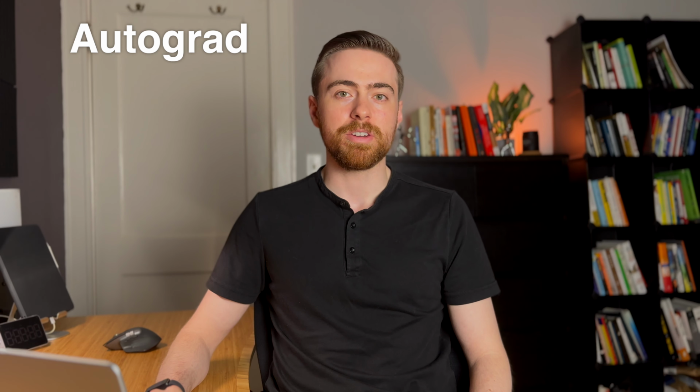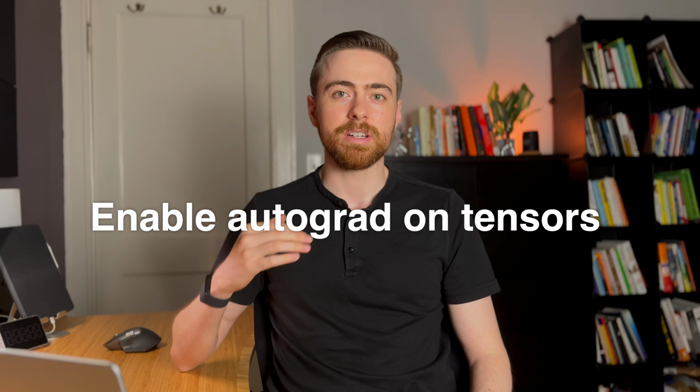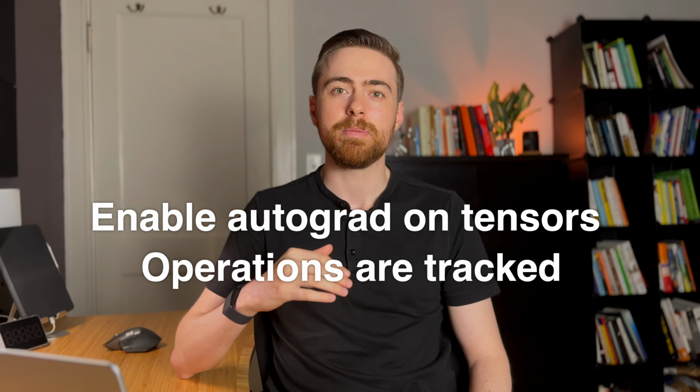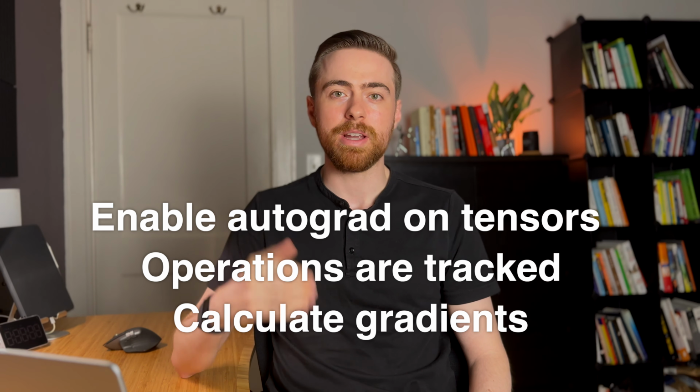Now let's talk about Autograd, or automatic differentiation. This is really important for training neural networks. Whenever you create a tensor, you can enable Autograd on it. And that means that PyTorch is going to track every single operation that happens on those tensors, and then it can use those operations to calculate gradients. So why is that useful? When neural networks are being trained, it uses gradients to update the model's parameters. So the model's parameters are going to be a tensor where Autograd is enabled, and then PyTorch will use that to update them during training.